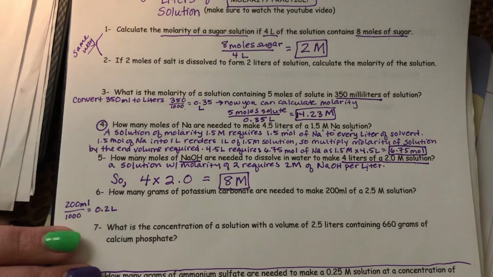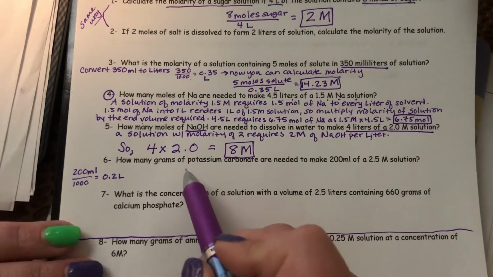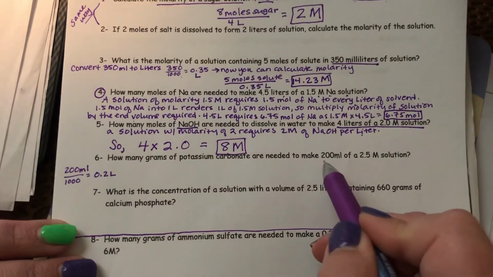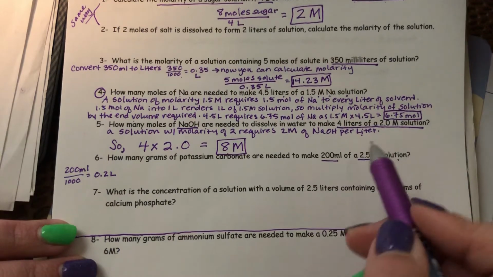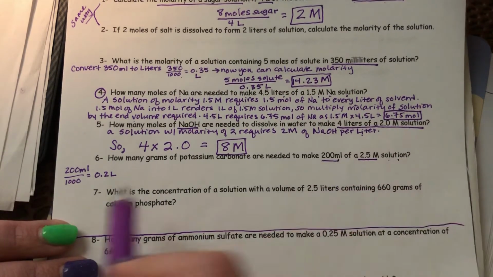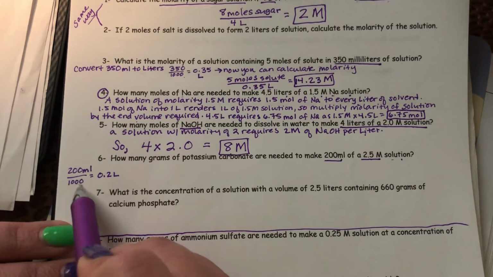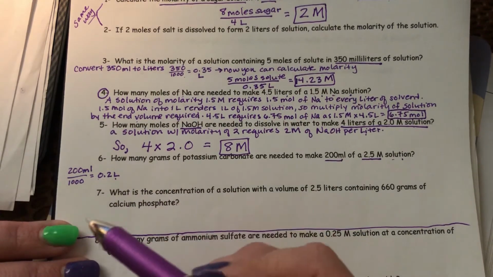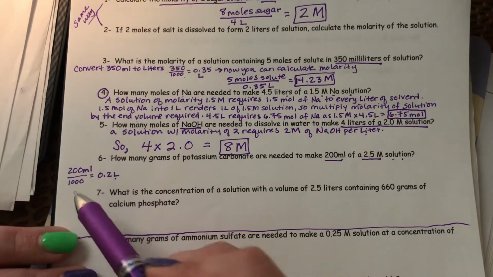Let's see the next one, let's do number 6. How many grams of potassium carbonate are needed to make 200 milliliters of a 2.5 molar solution? Well, the first thing I needed to do was convert 200 milliliters to liters, and I did that over here. So 200 milliliters over 1,000 equals 0.2 liters. Some of y'all can do that just by moving the decimal point. I like to show how it's actually done so that we have a full understanding.